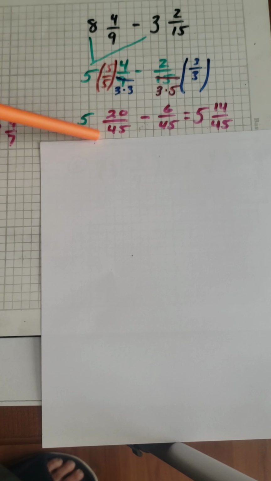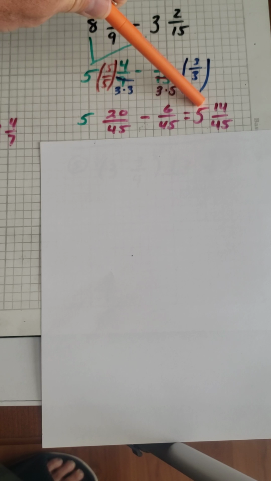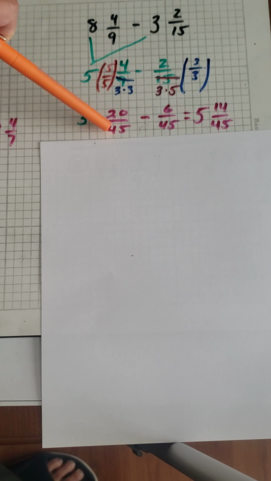Now I have the same size pieces, so I can go ahead and subtract. I still have my 5, which is right there, and then I have 20 minus 6 is 14 over 45 for my final answer.